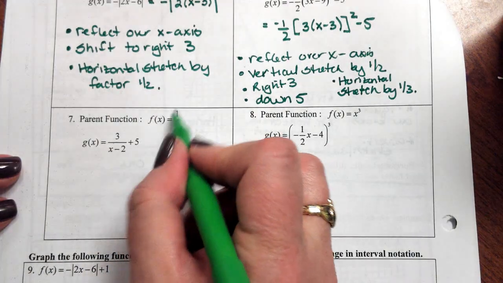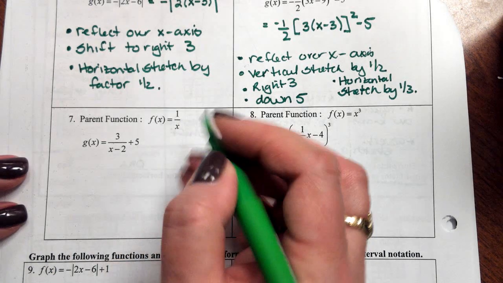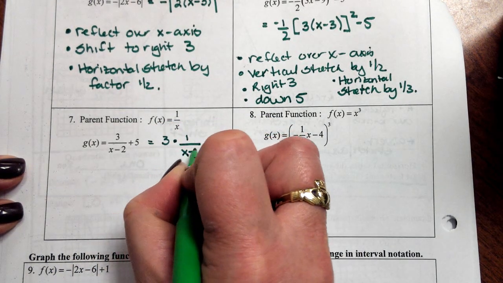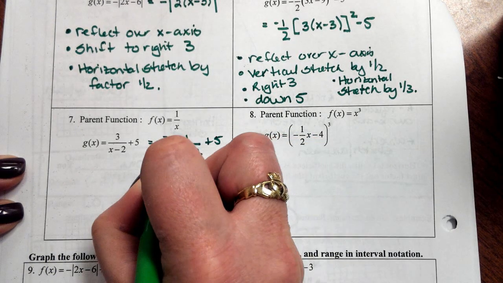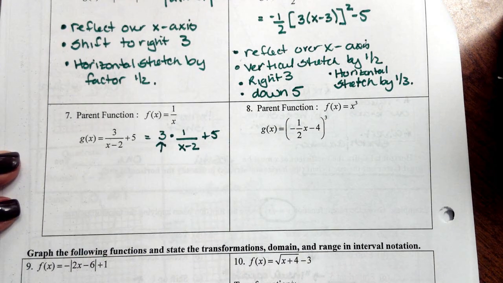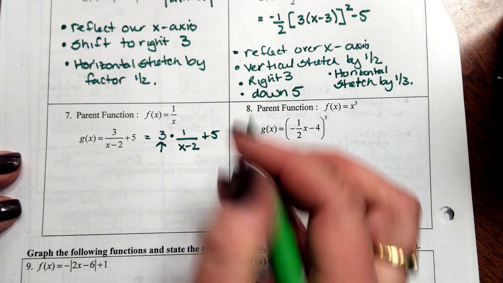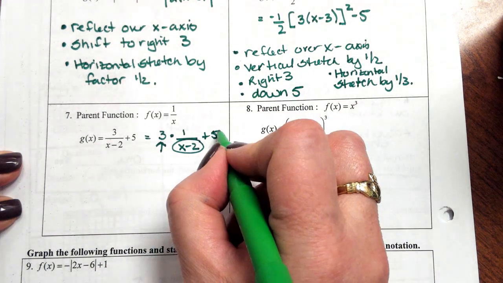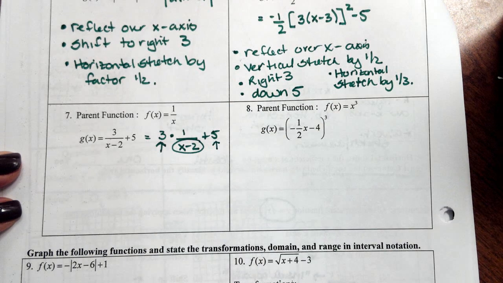So the parent function is that reciprocal function, 1 over x. So another way you can look at this is 3 times 1 over x minus 2 plus 5. This 3 right here is that vertical stretch. It's 3 times this particular function. Remember, this minus 2 is going to show that movement left or right. This plus 5 is going to be your shift up or down.